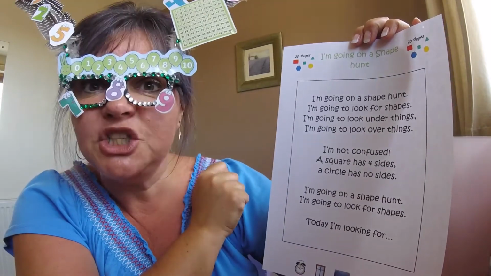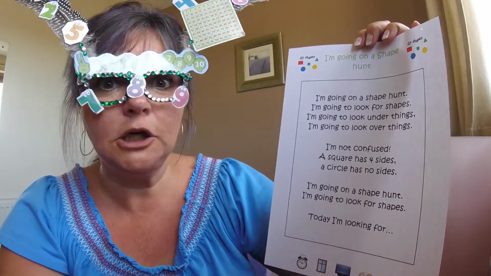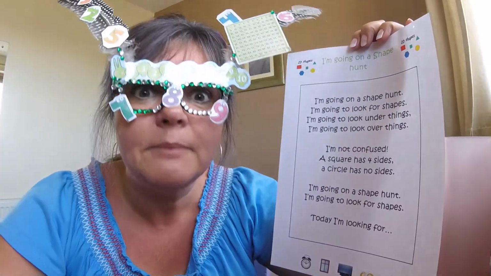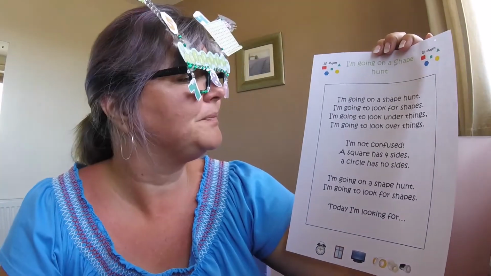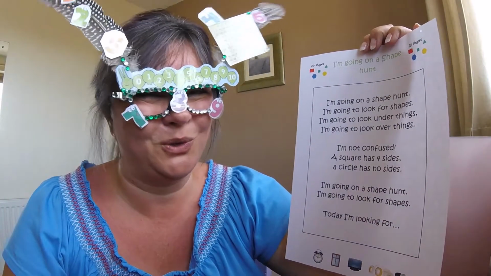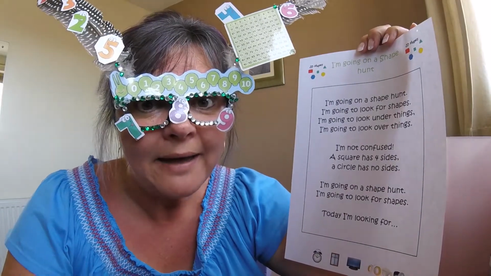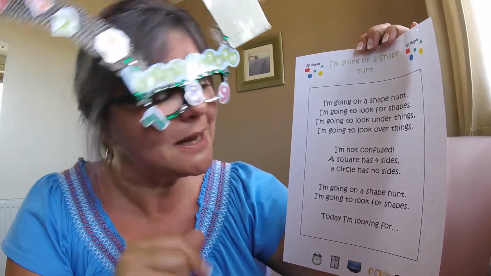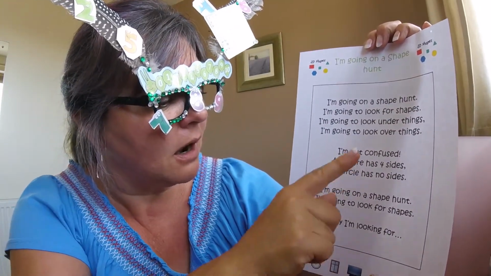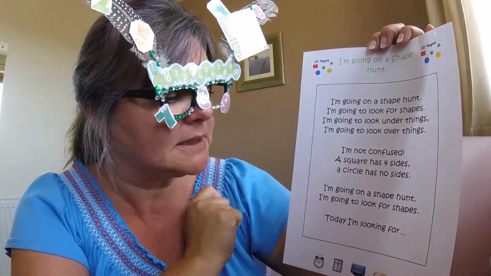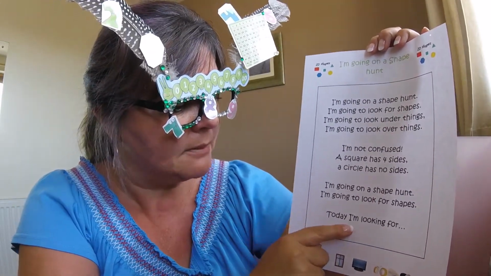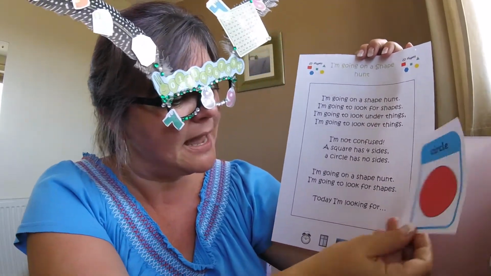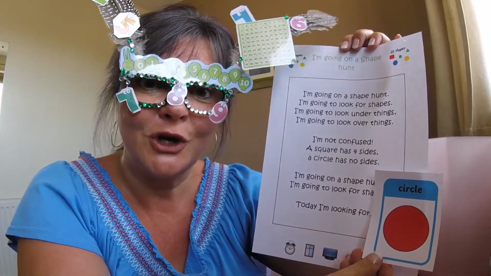I'm going on a shape hunt. I'm going to look for shapes. I'm going to look under things. I'm going to look over things. I'm not confused. A square has got 4 sides. A circle has got no sides. I'm going on a shape hunt. I'm going to look for shapes. Today I'm looking for circles.